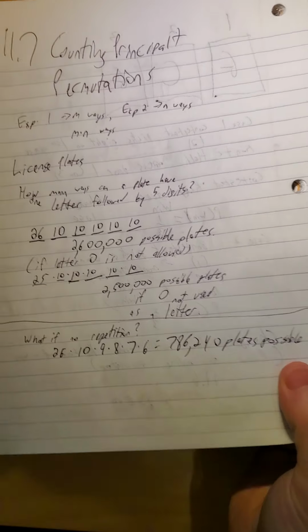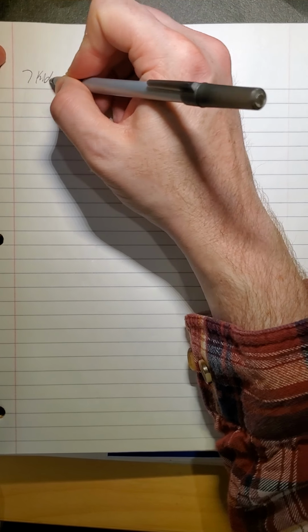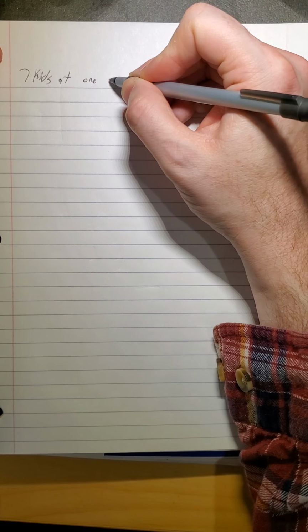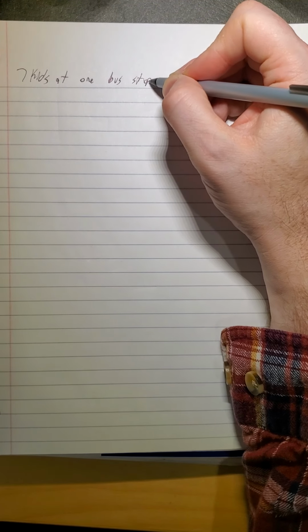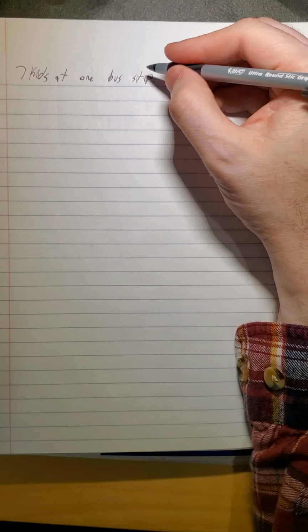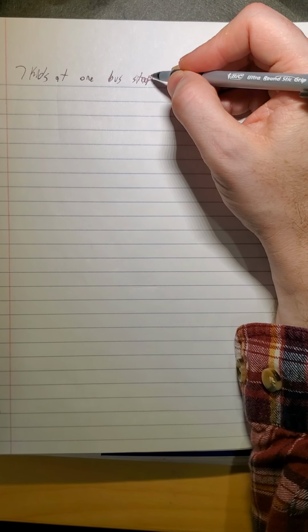So another place that we could see this, there's a fun little problem, the school bus problem. So let's say there are 7 kids at one bus stop. And let's say the kids have been arguing amongst themselves about who wants to be first in line, who wants to be last, who wants to be in the middle.